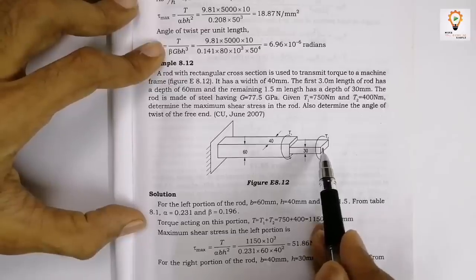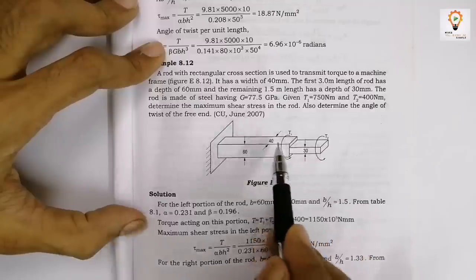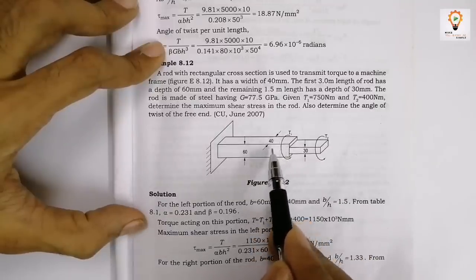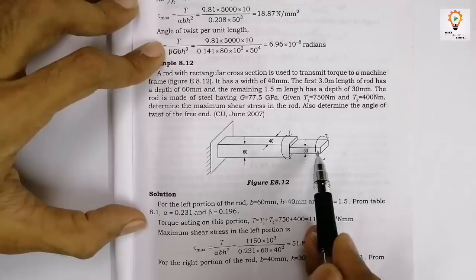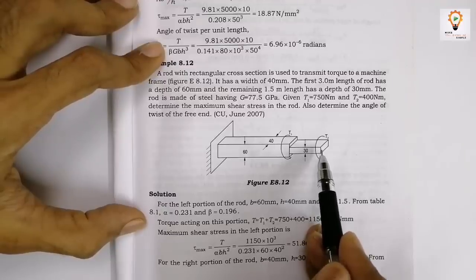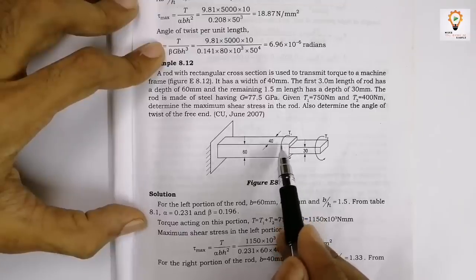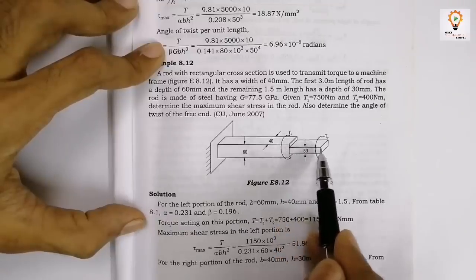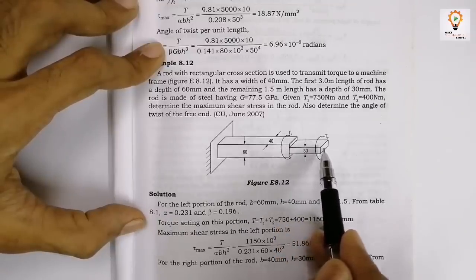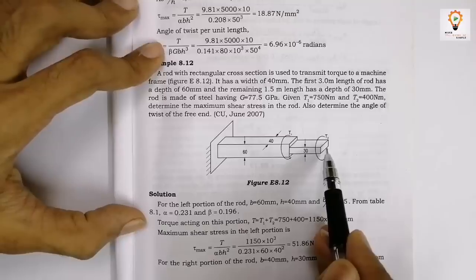So, for solving the problem, we will get a value for shear stress tau for this section and another value for shear stress in this section, and you have to see which value of tau is higher. And for getting the angle of twist, we will get an angle of twist for this section and a different angle of twist for this section, and you have to add both to get the total angle of twist for the section.